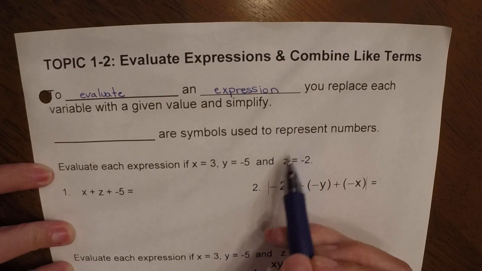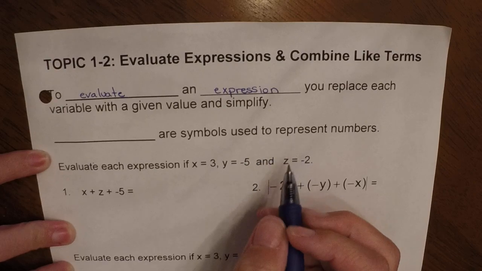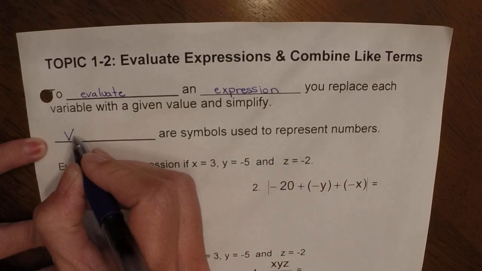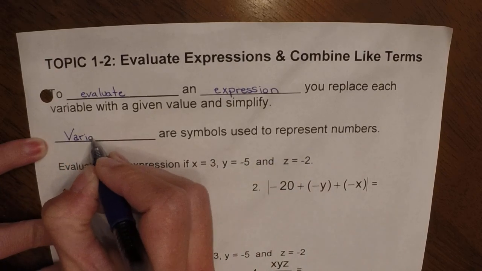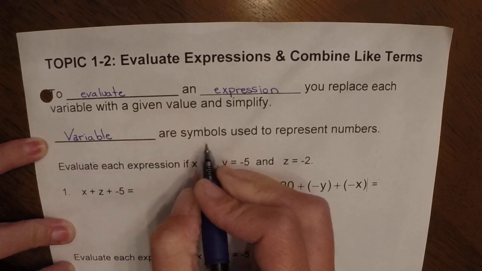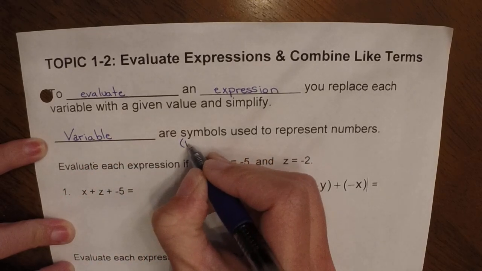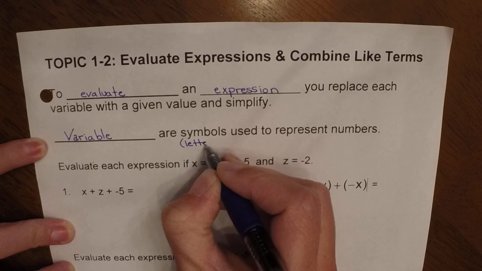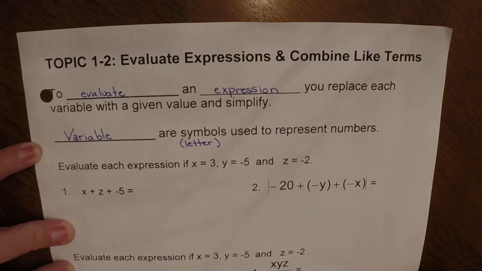Then the other piece of information is what is a variable. The thing you need to know is that a variable is a symbol, usually a letter, that is used to represent a number. So pi is considered a type of variable, and it represents 3.14 and so on.